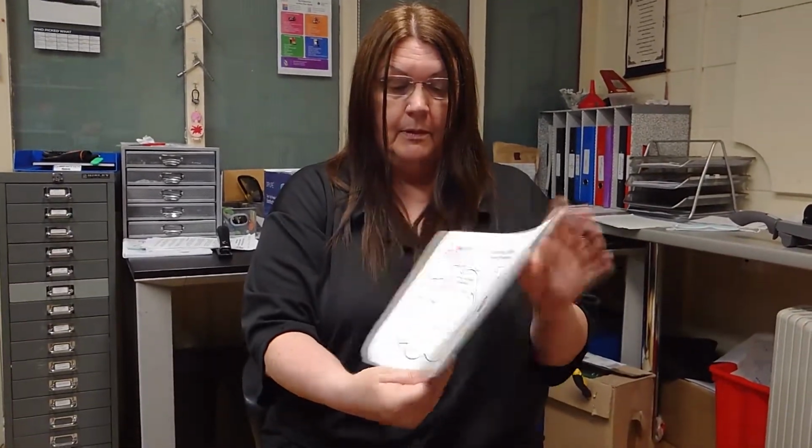This is a little bit more detail to add and a slightly different way of thinking about how to plan a story. At the front of this worksheet, the first page, it asks you to think about who your characters might be in your story, your main characters.